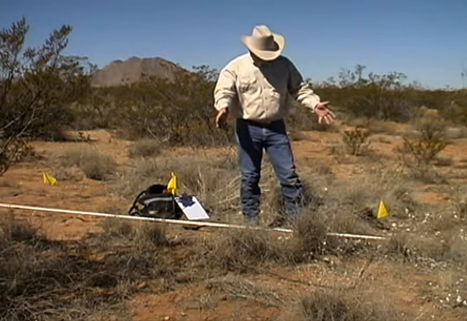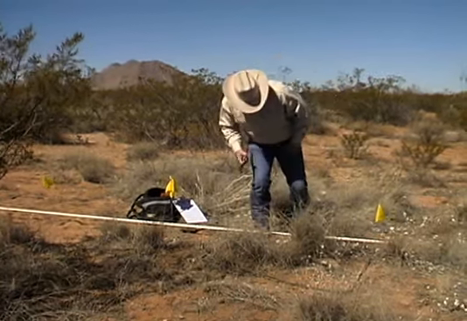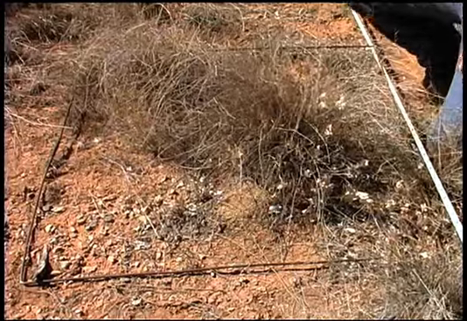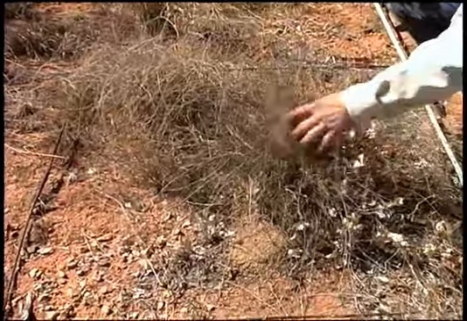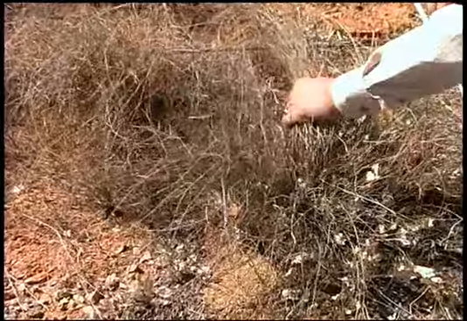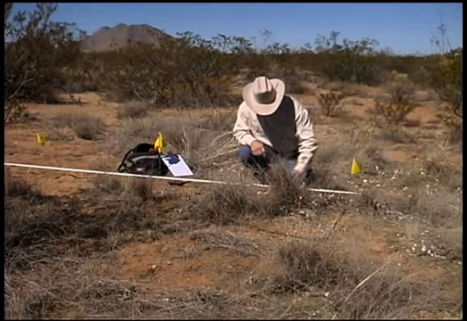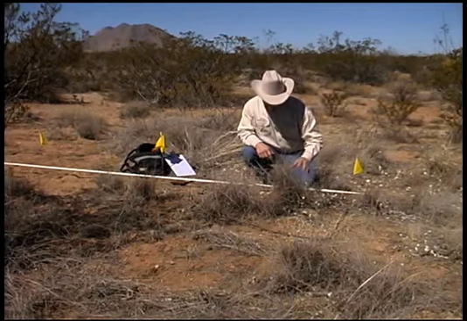So with that, let's look at this frame and see what we have in here. We'll get down so we can look at what's in this frame. There's 3 or 4 different species here. The most prominent one, the most obvious one, is black grama. I'll probably talk about or use common names as I go through this.